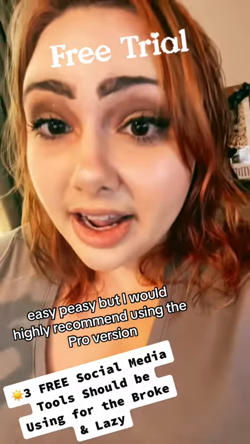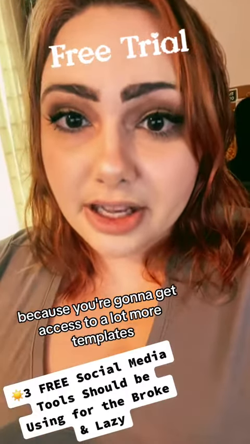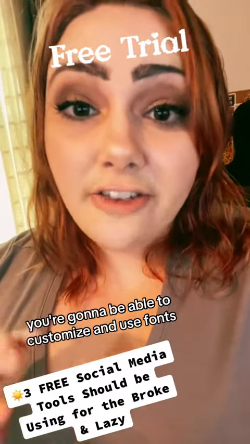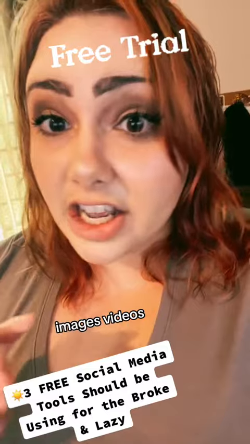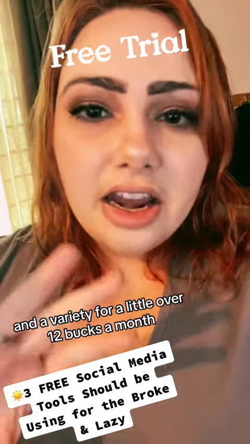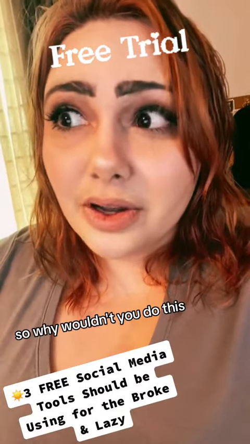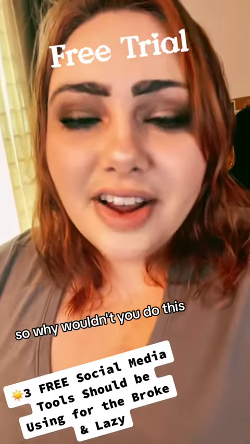But I would highly recommend using the pro version because you're going to get access to a lot more templates. You're going to be able to customize and use fonts, images, videos, pretty much anything that you could want, and a variety for a little over $12 a month. So why wouldn't you do this?